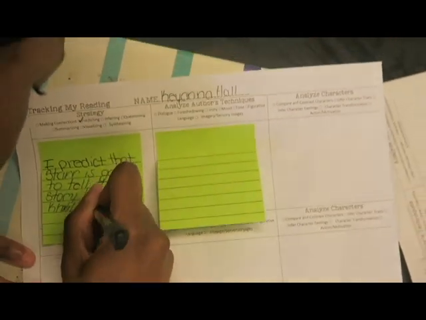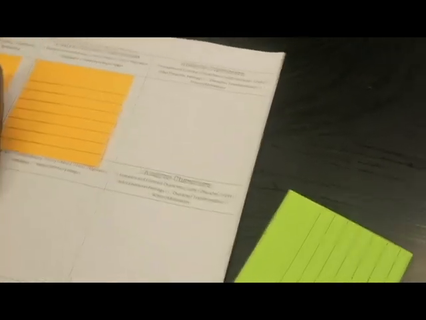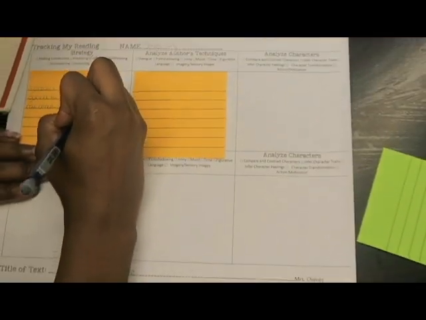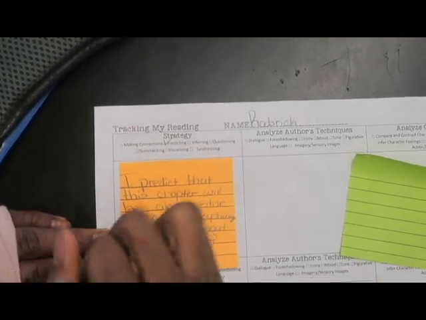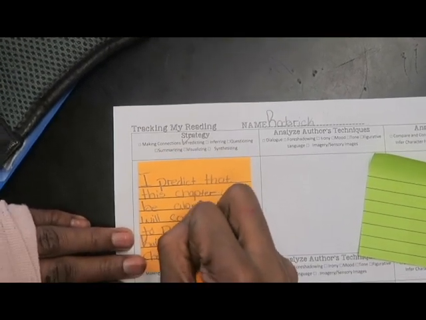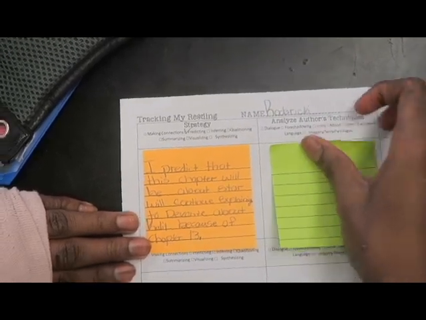So make sure that you have a valid prediction where there's some kind of clue from the text that explains why you think whatever's going to happen. Because I wouldn't say next in the story I predict that Star punches Devante in the face. There's no clues in the text that let me know that she's angry at him.